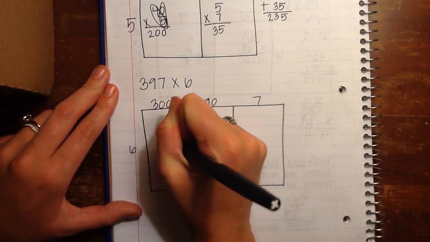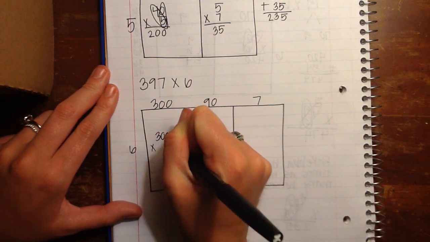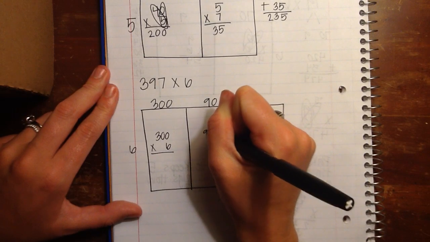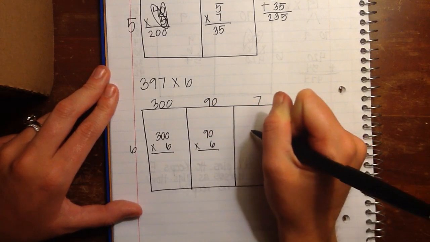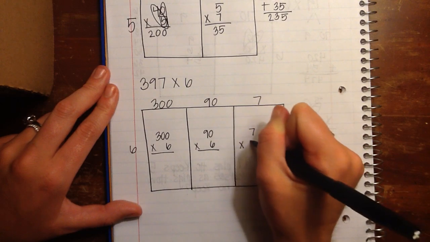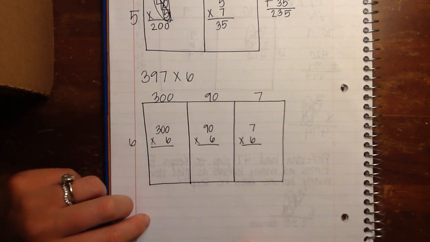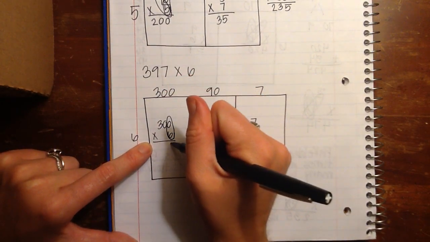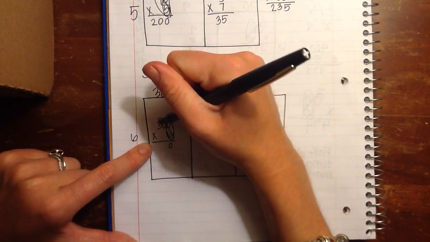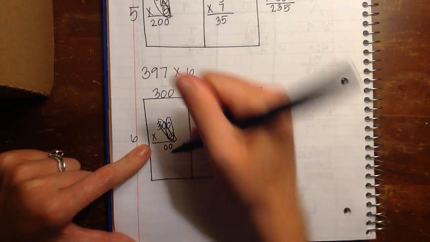So in this box I'm going to put 300 times 6. Here I'm going to put 90 times 6. And here is 7 times 6. So 6 times 0 equals 0. 6 times 0 equals 0.